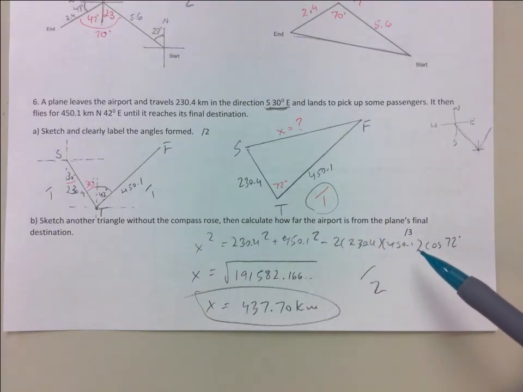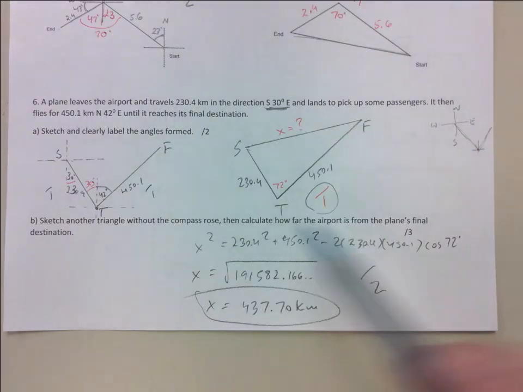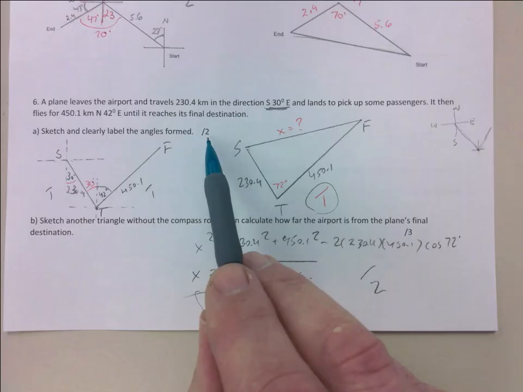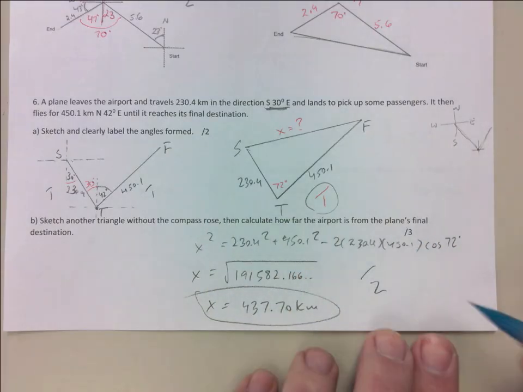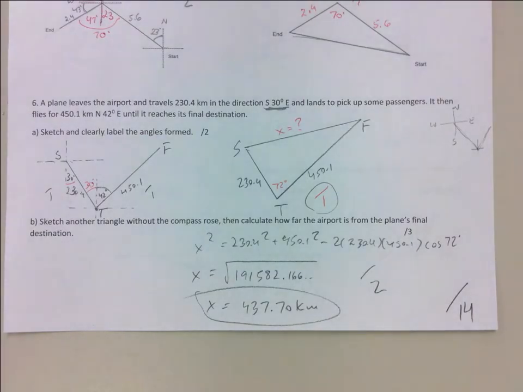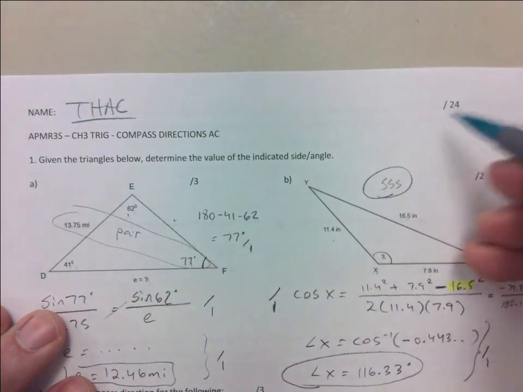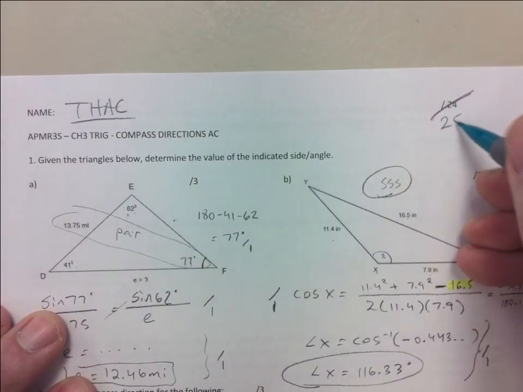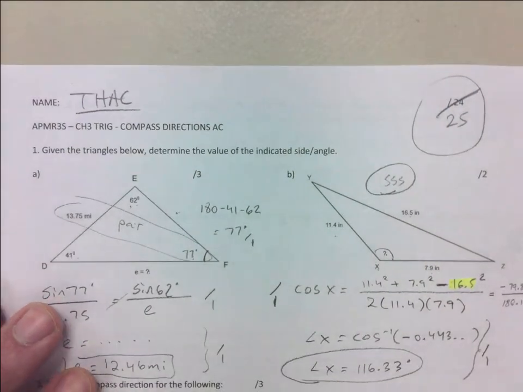4, 5. So 6 and 3 is 9 and 2 is 11 and 3 is 14. So the back side is worth 14. 14 and 11, right? 14 and 11. That's 25. So make this out of 25.